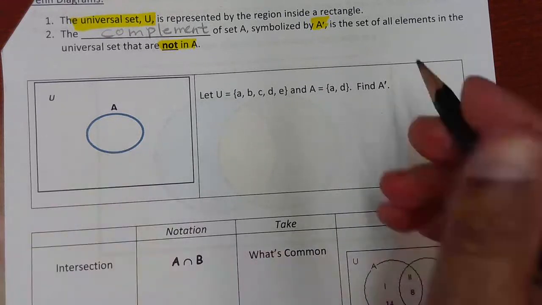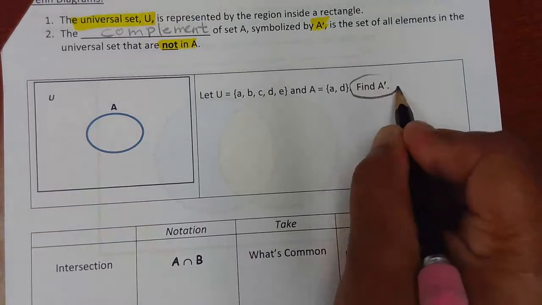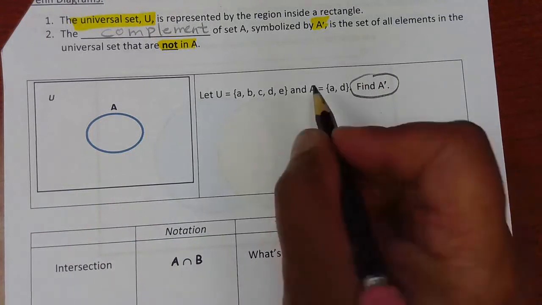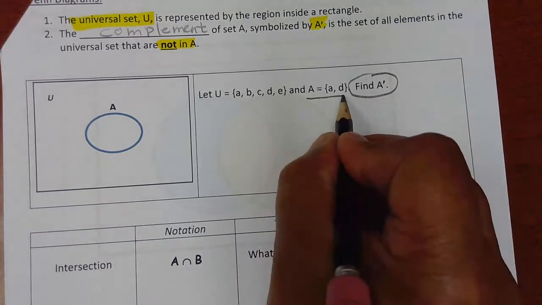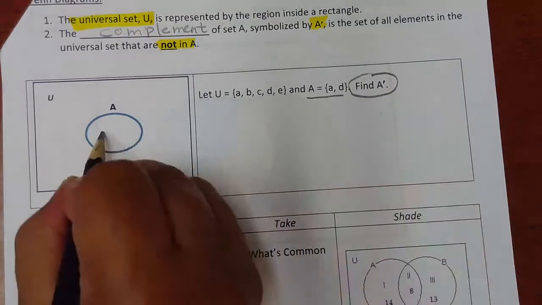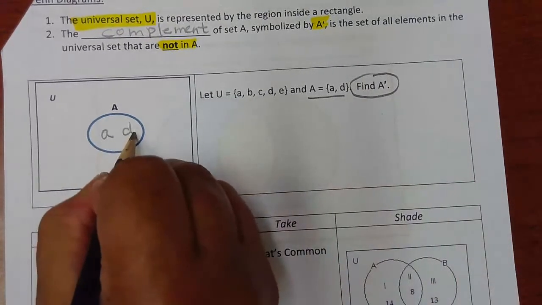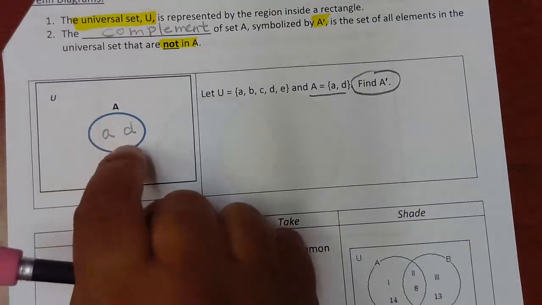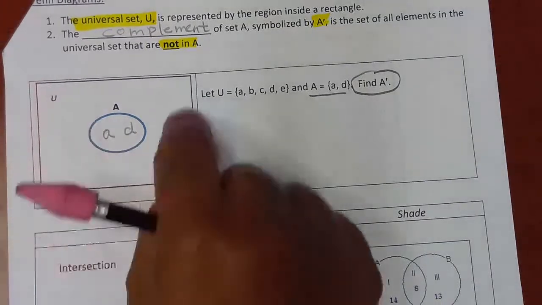It's very easy to answer with a diagram. That means do the smaller set first. So there's A and there's D in this set. You don't have to separate them by commas. You can just put the A and the D in there. However, the universe that contains A and D is everything on the outside.